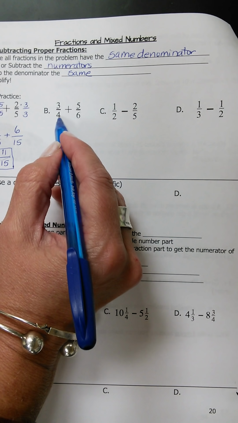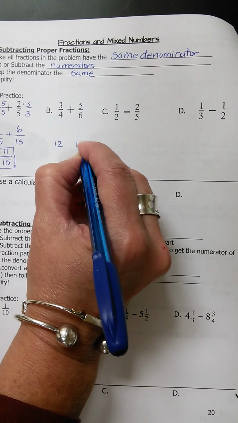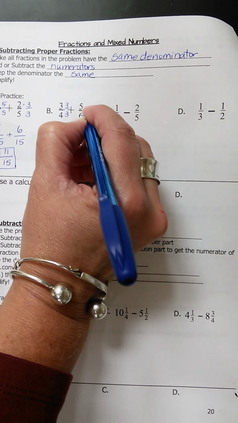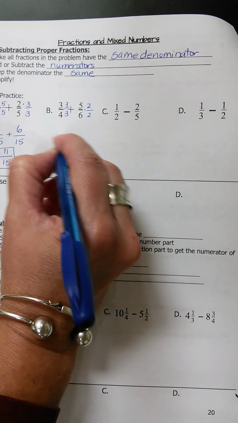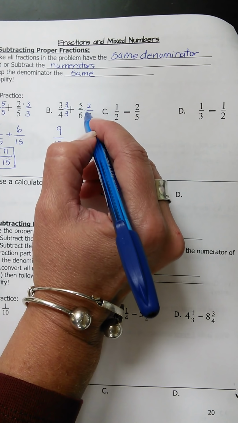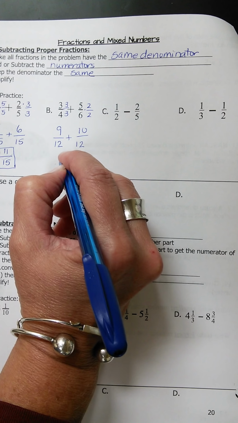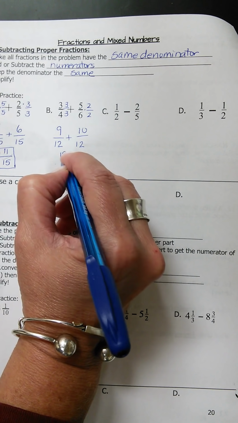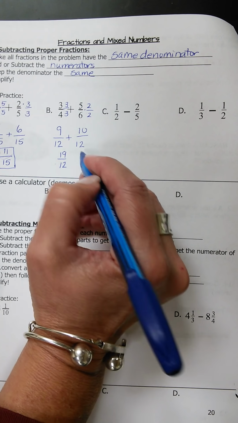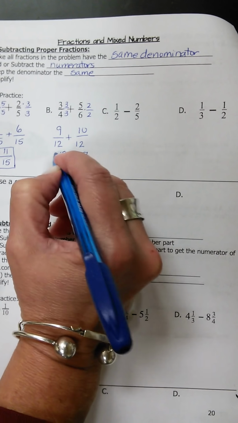For this one, I've got a 4 and a 6. 12 is actually the least common denominator that I can use there. So I'm going to multiply this by 3 over 3 and this by 2 over 2. I'll get 9 twelfths. 3 times 3 is 9. 4 times 3 is 12. 5 times 2 is 10. 6 times 2 is 12. When I add those together, because this is adding, I'm going to get 19 over 12. Then it says to simplify. 12 will go into 19 one time with 7 left over, and I'll get 1 and 7 twelfths.